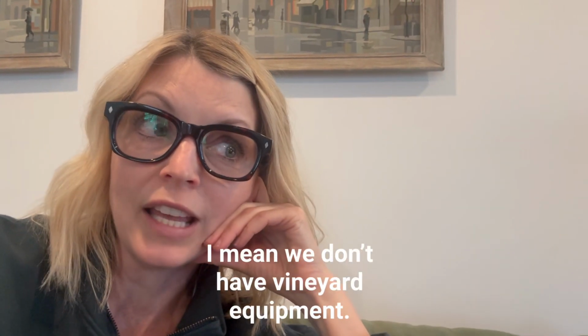vineyard? Like Peter and I don't have our own equipment, and so surely just in the soil and everything that's coming in just on the tires of a tractor, is that bringing a different yeast population into our winery that isn't native to the Joy Fantastic, let's say, whatever that means? And I don't know the answer to this.